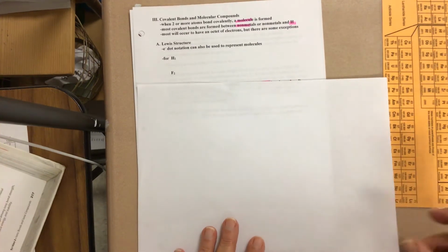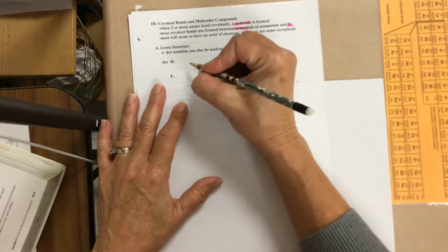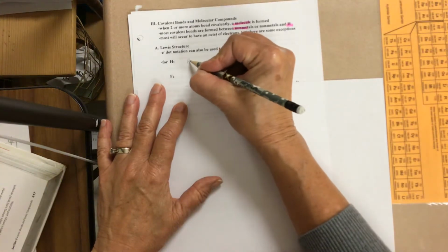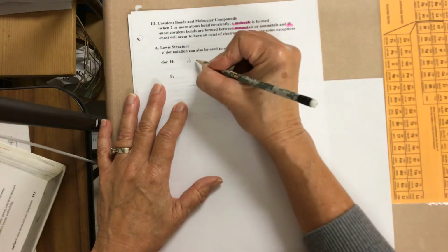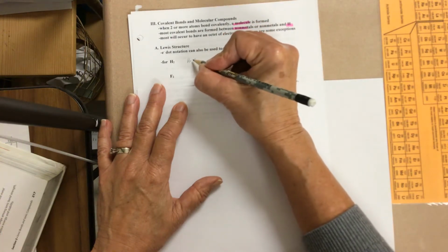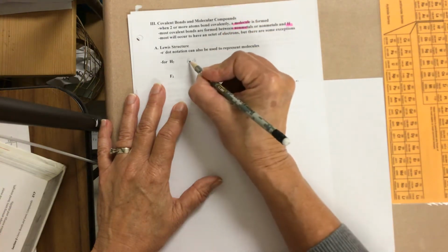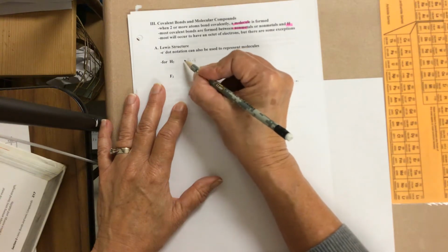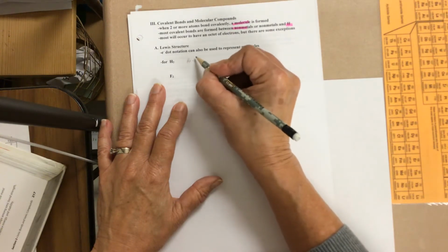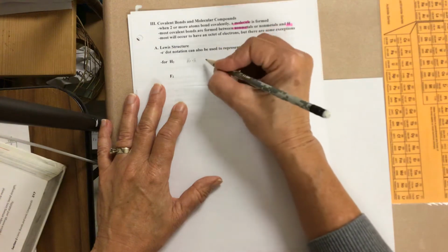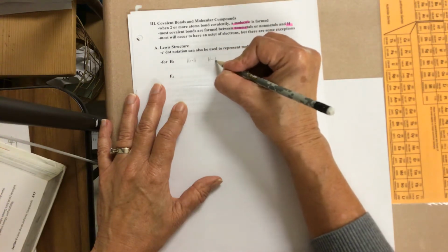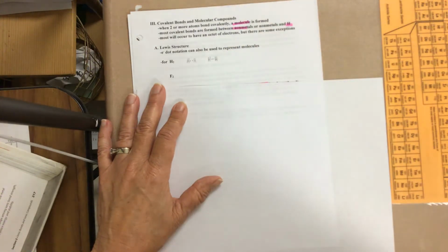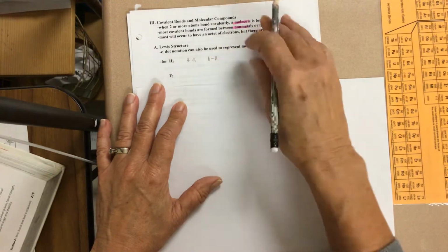So for instance, if you have H2, hydrogen has one valence electron and hydrogen needs two. If you bond it to another hydrogen, these two electrons are shared between these two hydrogens. They go back and forth through the orbitals. Another way of drawing that instead of two dots is you can put a single line, and that represents a single covalent bond. That means the electrons are shared between these two.